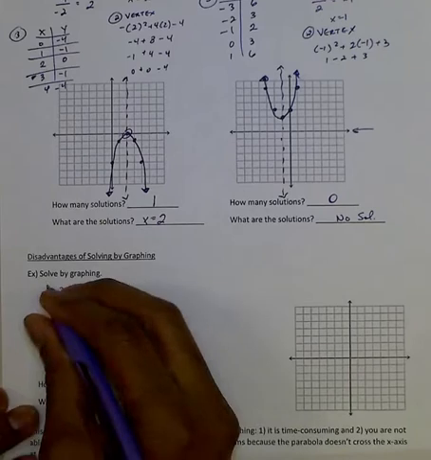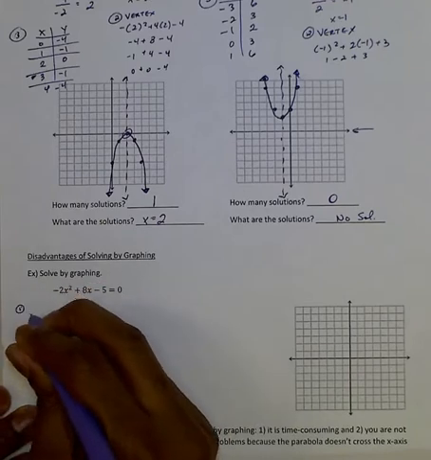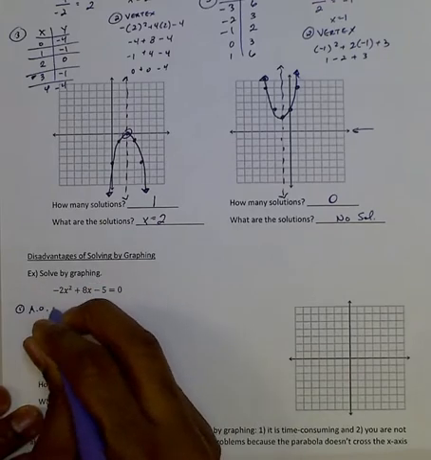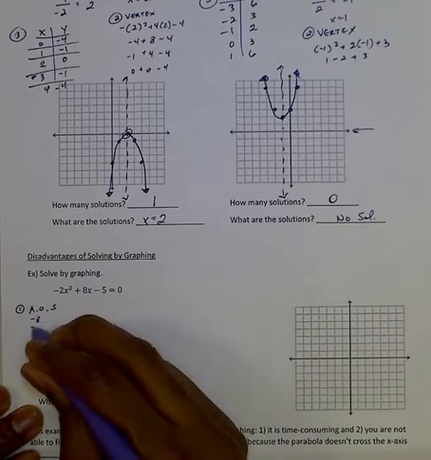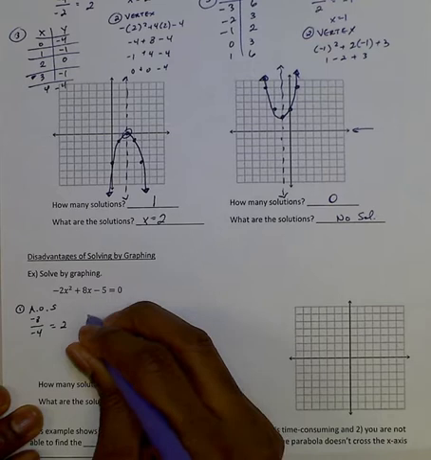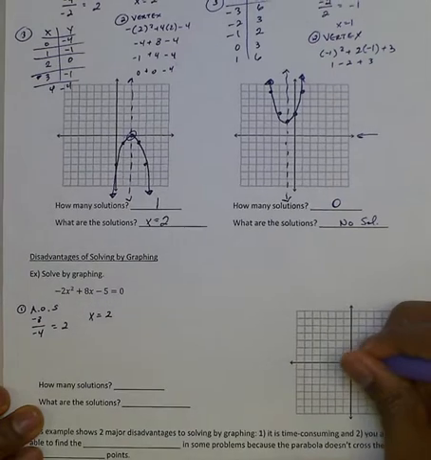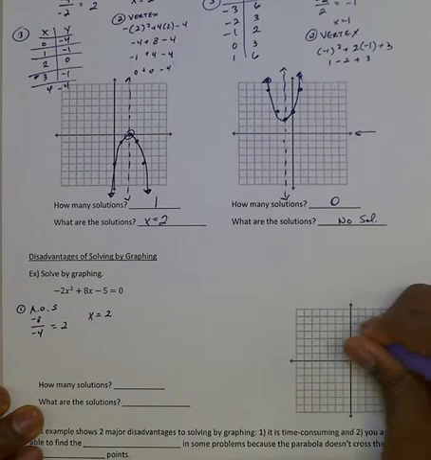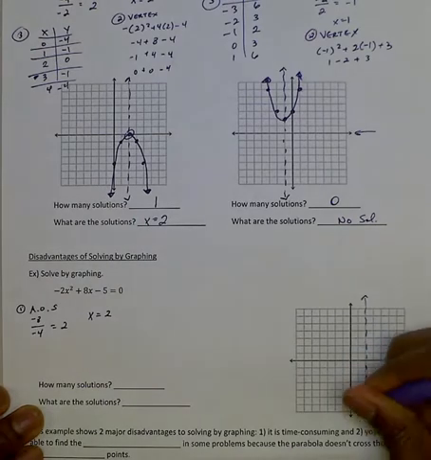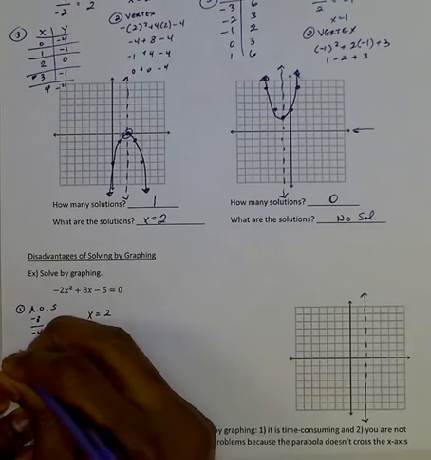Going through the same process, axis of symmetry, do opposite b over 2a, so negative 8 over 2 times negative 2, or negative 4, which gives us 2. So our axis of symmetry is at x equals 2. Okay, so now we need to find our vertex.